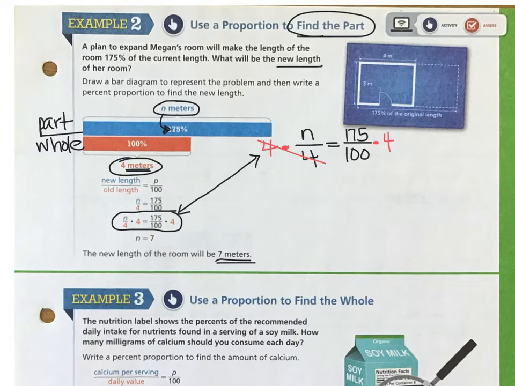So when you do n equals, you have two choices here. You can take that 175, divide it by 100, and get a decimal, and that decimal would be 1.75, and then multiply that by 4, and you would get 7.